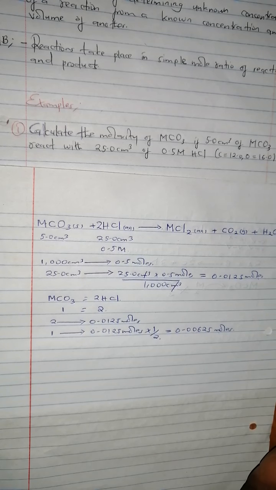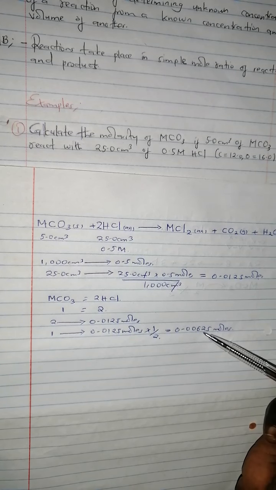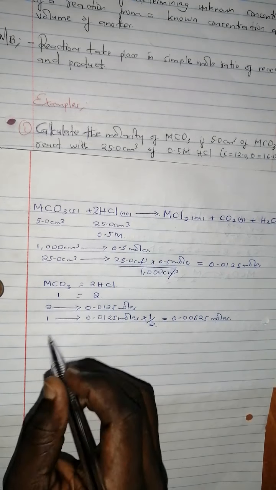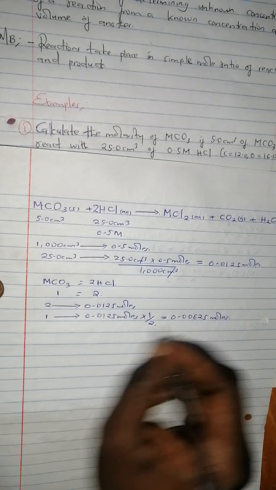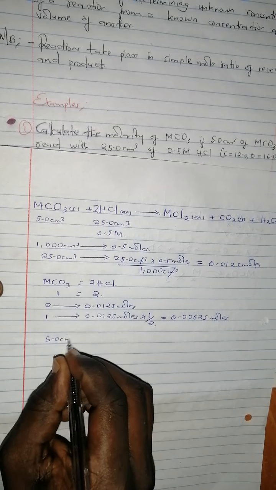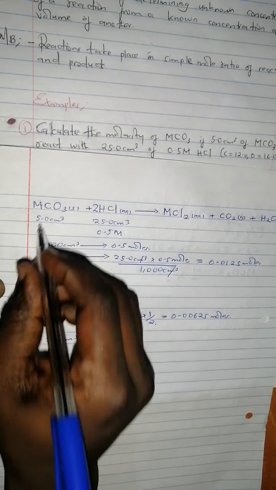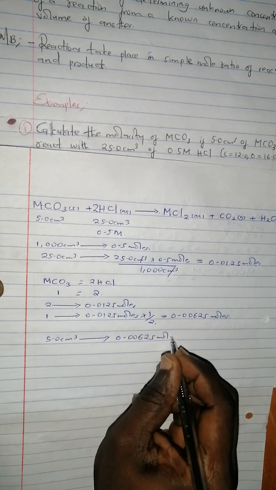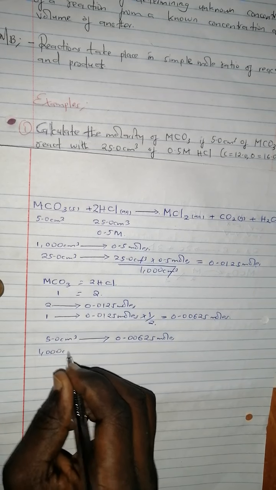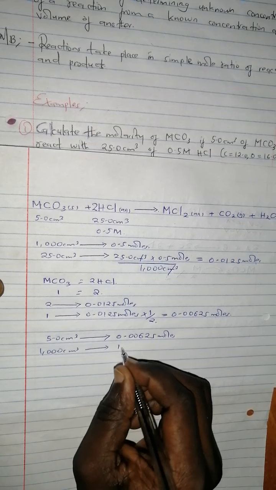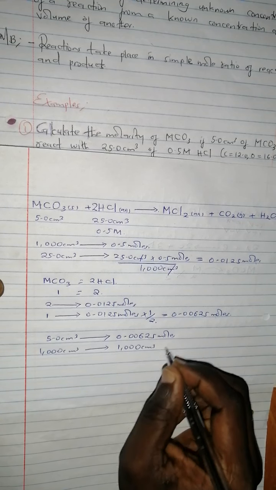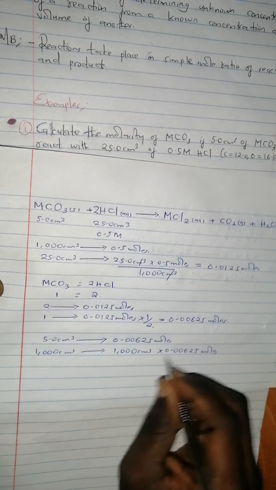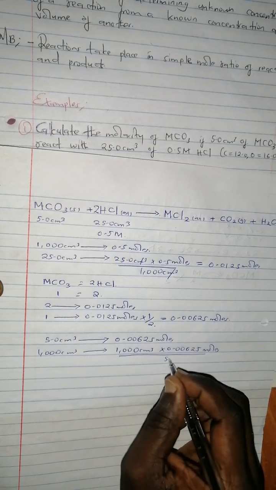And what did I say about molarity? It is just the number of moles of a substance in 1,000 cubic centimeter of a solution. In this case, I'll ask myself this simple question. If 5.0 cubic centimeter, this one, contains 0.00625 moles, how about in 1,000 cubic centimeter of a solution? It will contain 1,000 cubic centimeter times 0.00625 moles divided by 5.0 cubic centimeter.